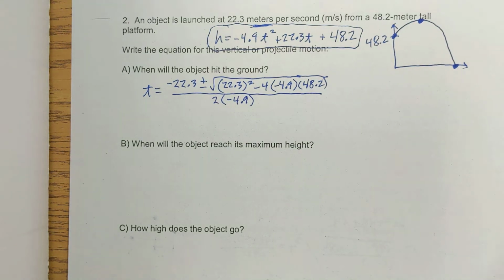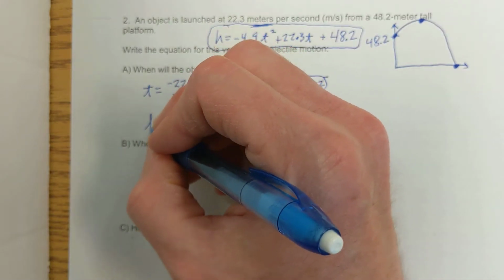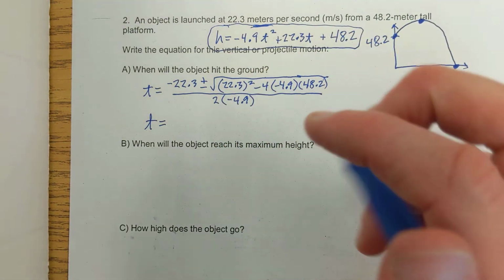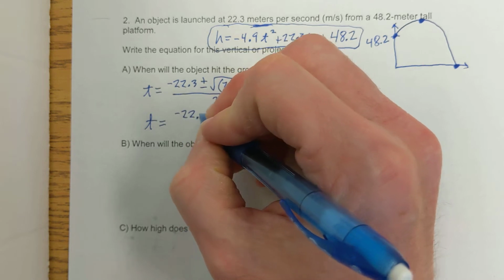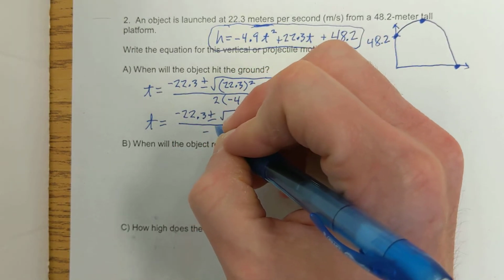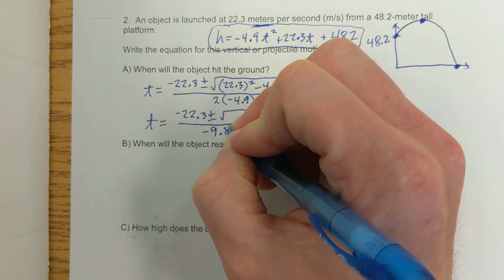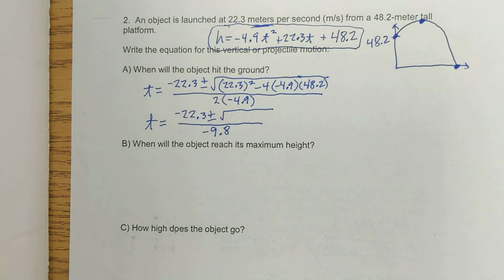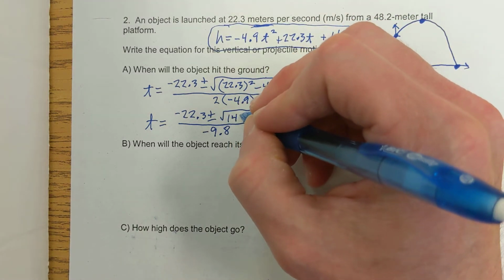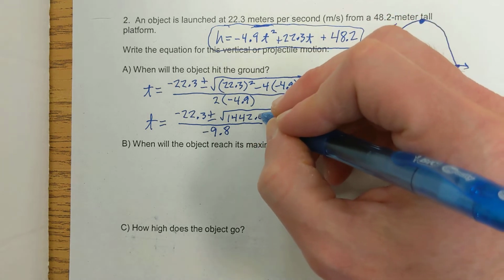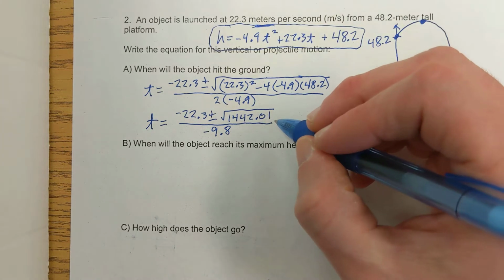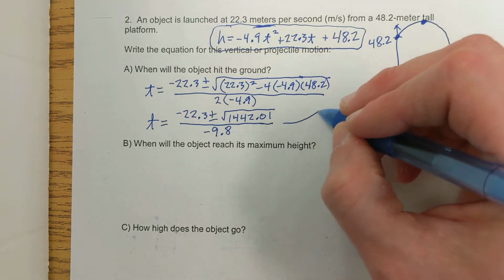All right, so we've got it all set up. Now we just have to use the calculator to plug everything in. Be careful with the signs and the parentheses. We're going to do everything under the radical first, to break this into chunks. On the denominator, we get negative 9.8. And under the radical, all that works out to about 1,442.01. Test that on your calculator if you're doing this at home. I rounded to 2 decimal places with that.